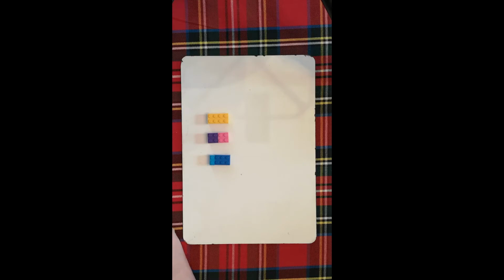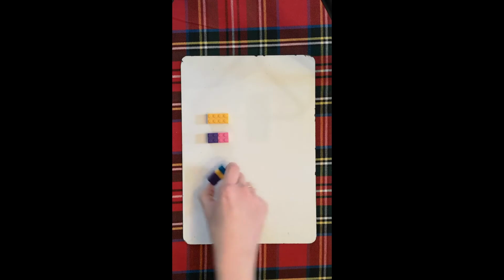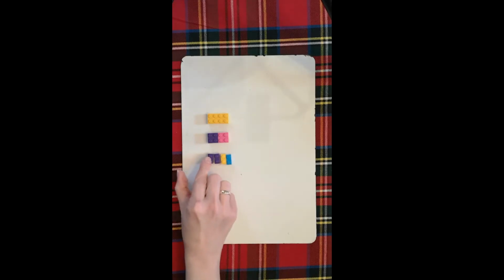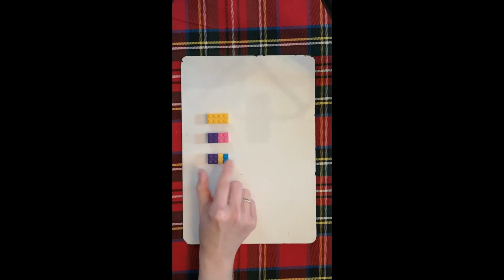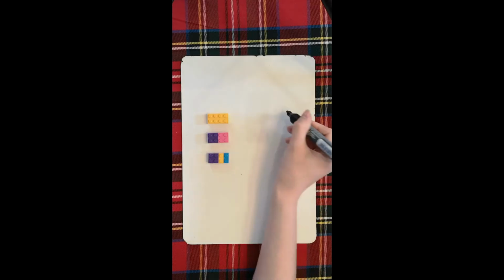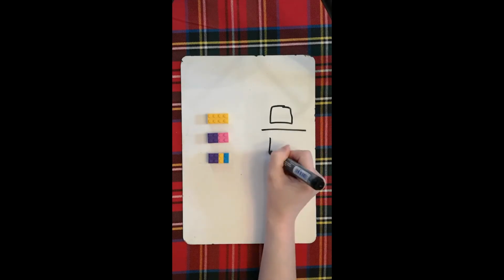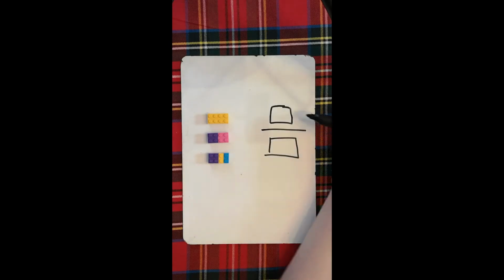However, I could change it like this. Now, it is a fraction. It's been split up into equal parts. When we write our fraction, we have our two numbers. At the top, we have our numerator, and at the bottom, we have our denominator. Our numerator tells me how many parts we have, and the denominator tells me how many parts there are altogether.